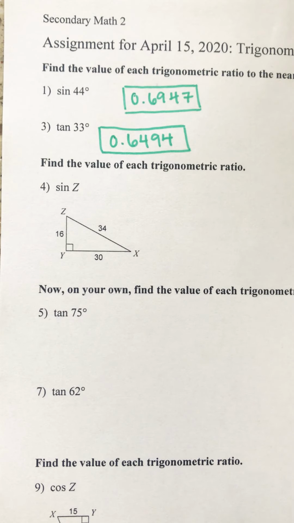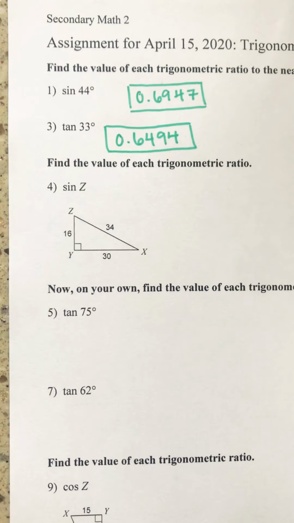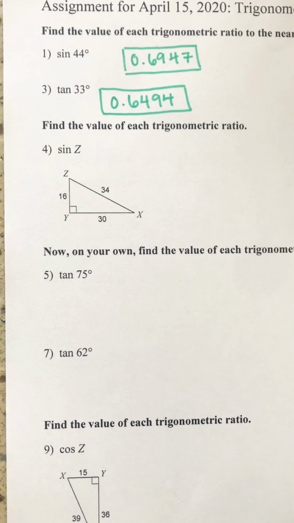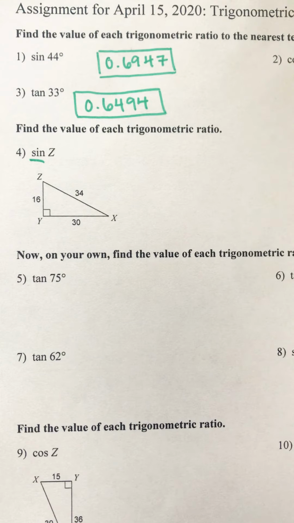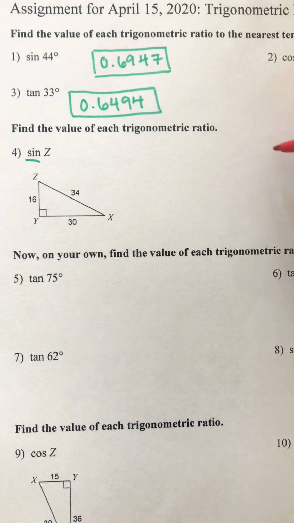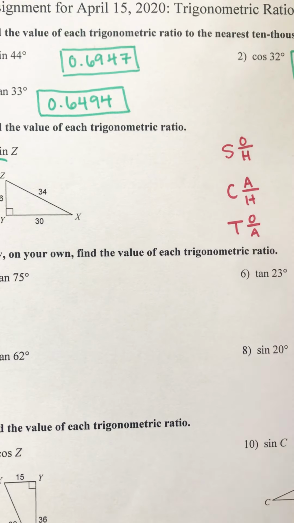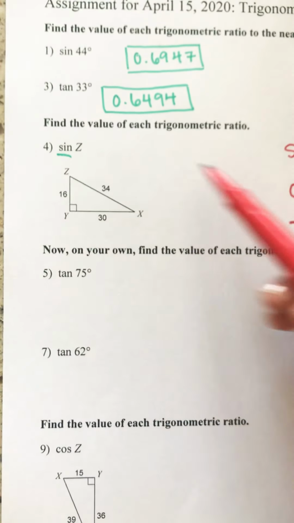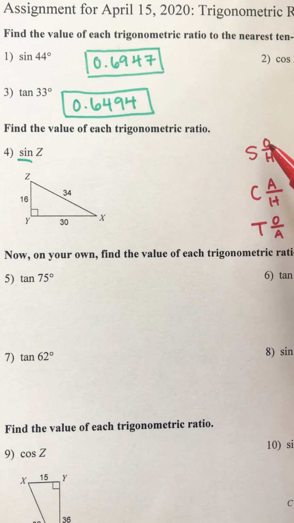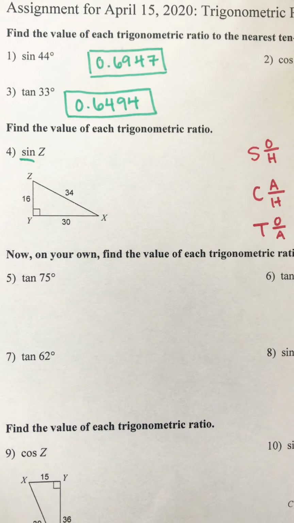Number 4. Okay, this is a review from last time's assignment. Notice it actually gives us a triangle. So it gives us our sine function. Remember, we have the three trigonometric ratios over here, right? We have SOH, CAH, and TOA. If we're looking for sine, we're using SOH. Sine is our opposite over our hypotenuse.